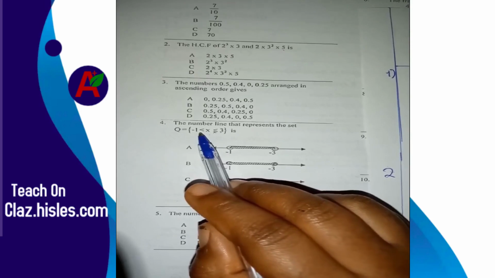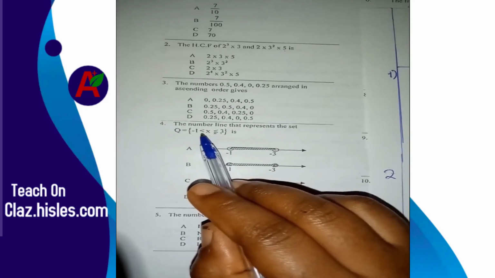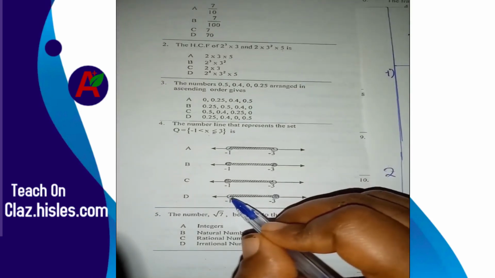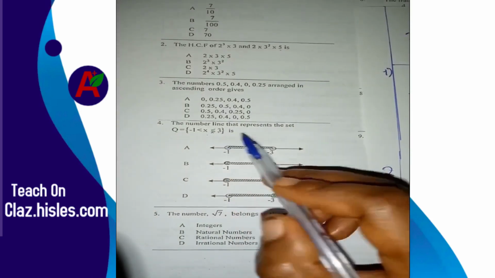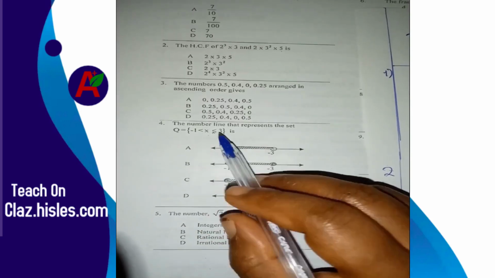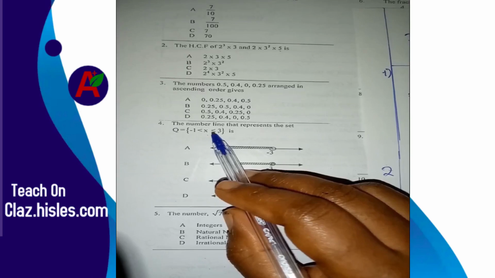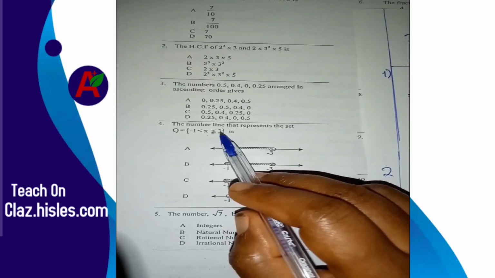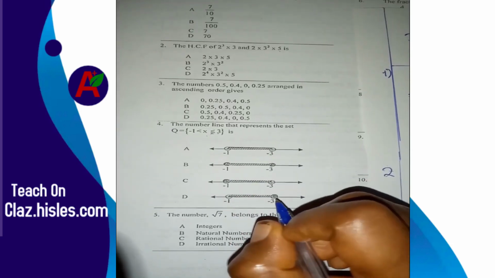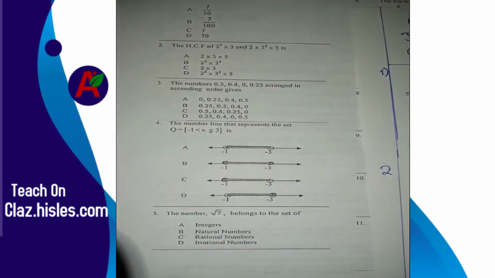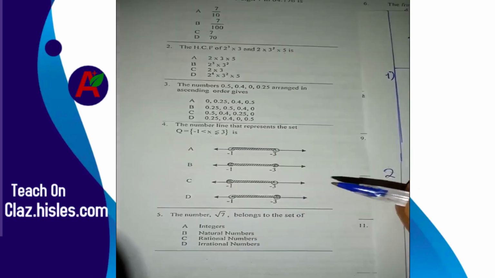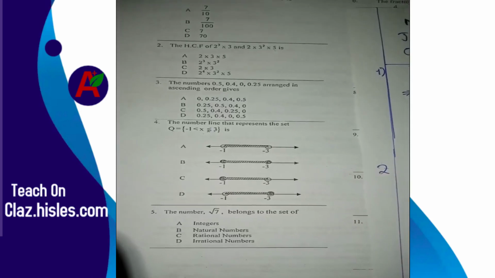If it was included, we would have had an underscore here, but if it's not included, then this side is unshaded. What is included? 3 is included, so this side is shaded. So our answer for number 4 is D. Don't forget, whenever I see this underscore sign, it means it's an inclusive symbol, and in order to represent inclusive in a number line, we shade the point. So this is including 3, and our answer to number 4 is D.